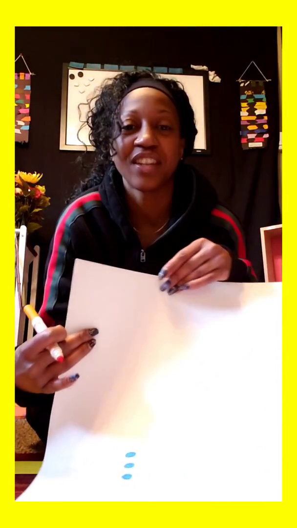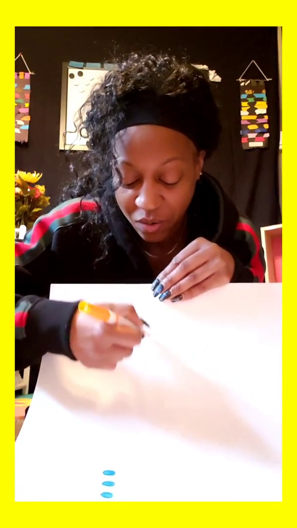I know you can do that. 2 tally marks. 1, 2. Another way of writing 2. 2 dots, yes, 2 circles. 1, 2.